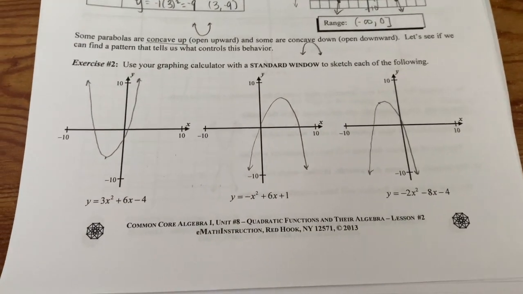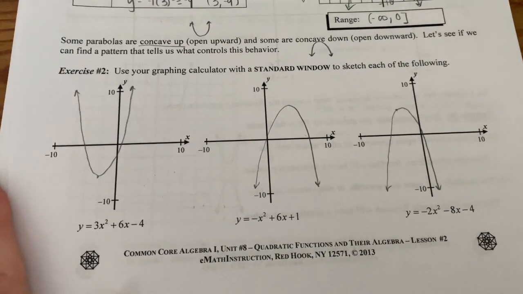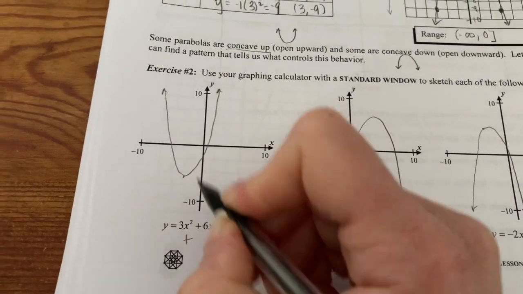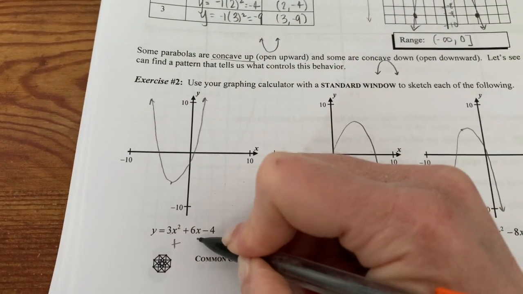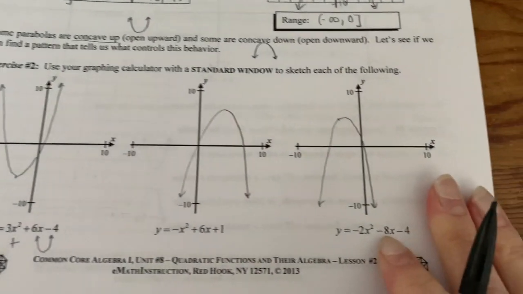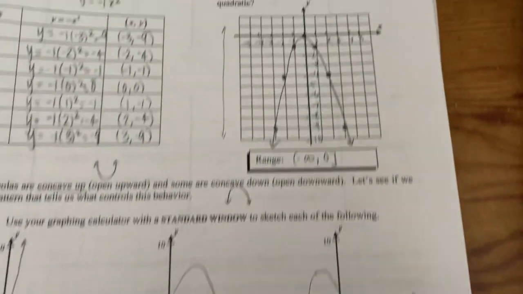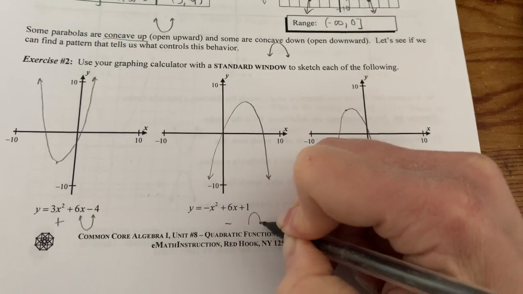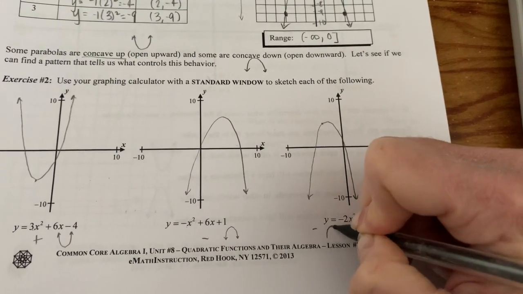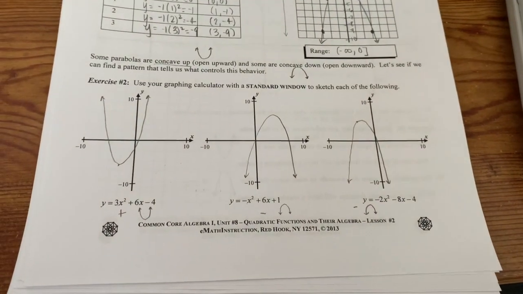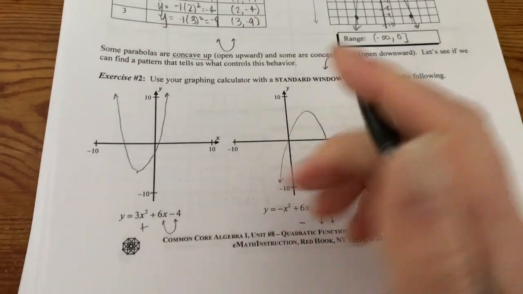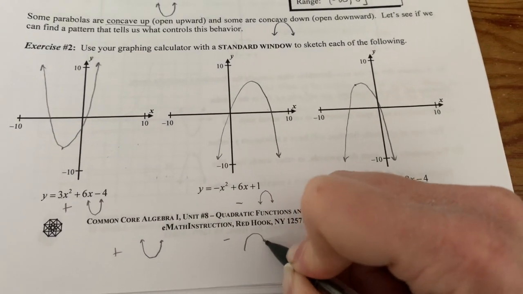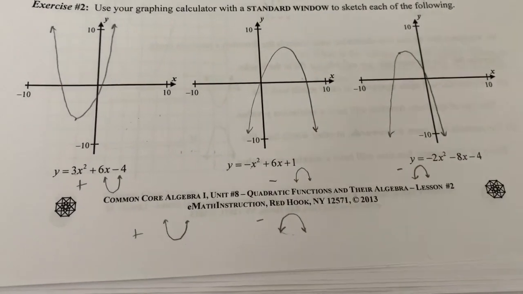So hopefully you're noticing the pattern here: if the leading coefficient is positive, it's concave up, meaning that it opens upwards. And if your leading coefficient is negative, then it is concave down, which means it points downwards. In other words, it's upside down. Okay? One way that I've had success teaching this in the past is positive is a smiley face. Yay, I'm happy. And negative is a frowny face. I'm very angry and sad and mad. Okay?